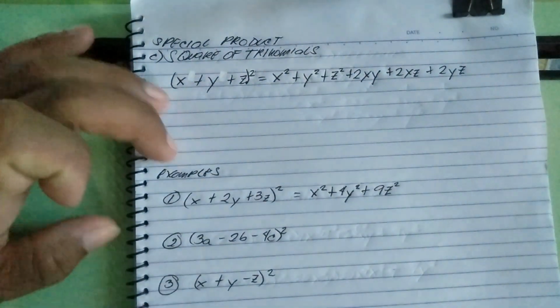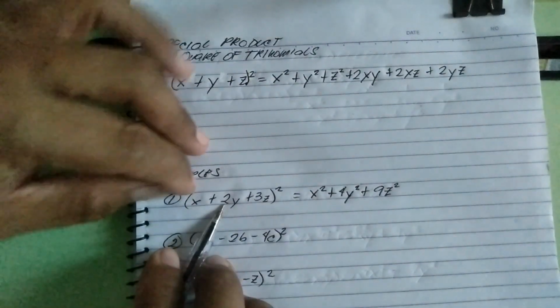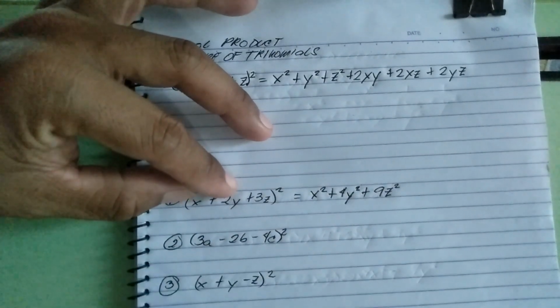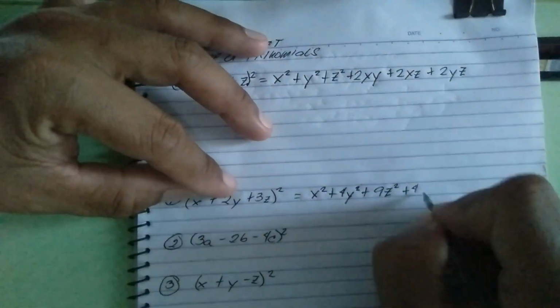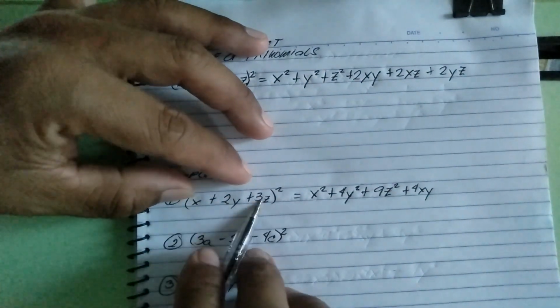And then, combination times 2. First term times second term. X times 2y times 2. So, we have plus 4xy. Next, first term, third term times 2.